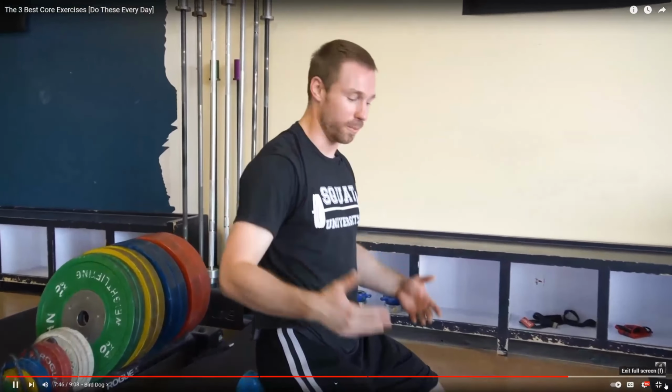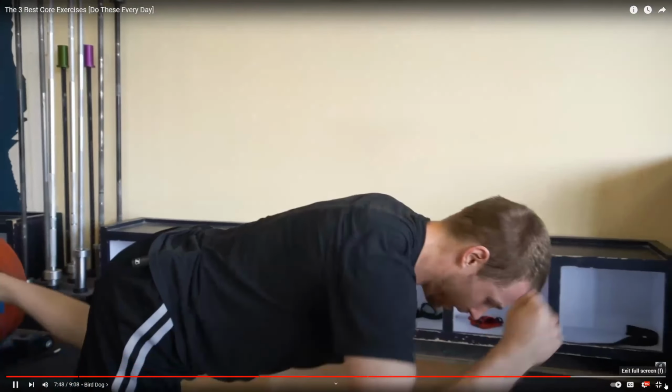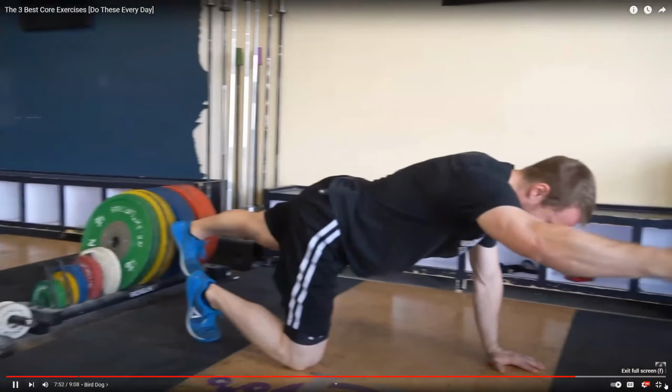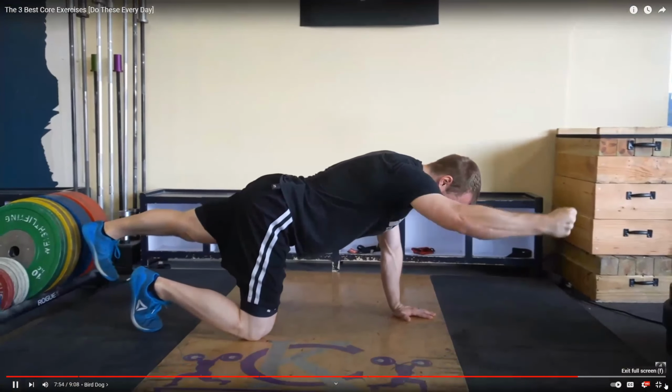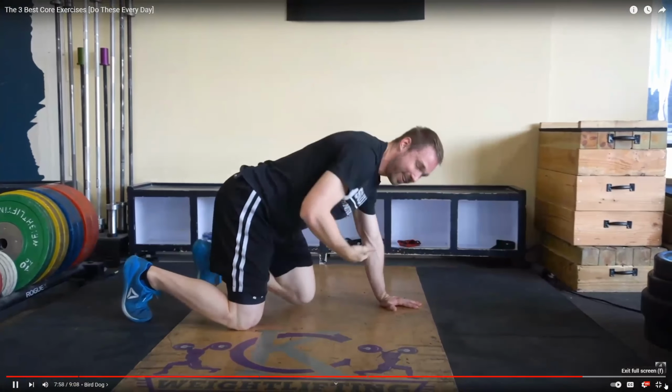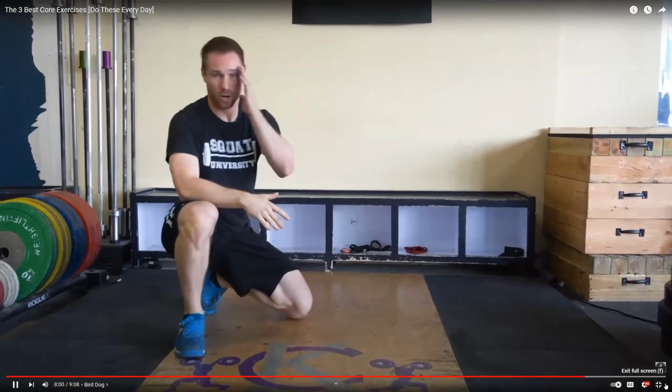A way that you can again progress that, if you want to add in just a little bit more dynamic movement of your arms, is going out and you can draw some squares. Again, emphasizing core stability while extremities are moving. That is the end carryover that we're looking for in our core stability work, because it's applicable to the way in which you move in the gym. Stable core, movement of extremities.